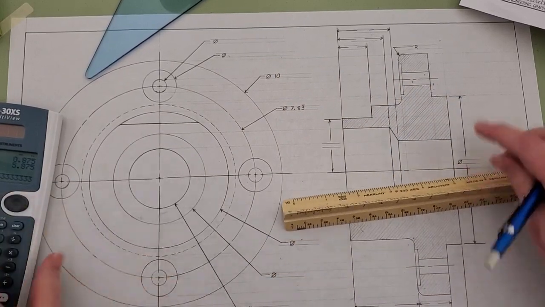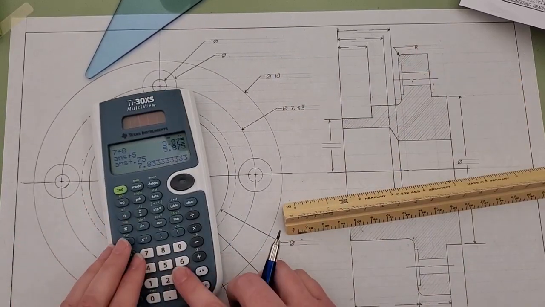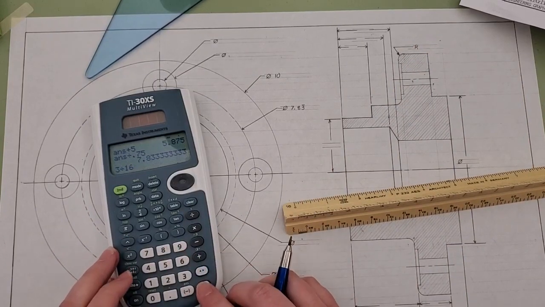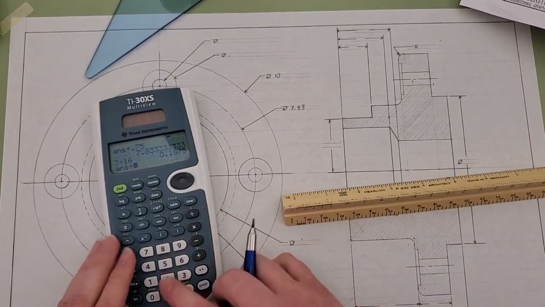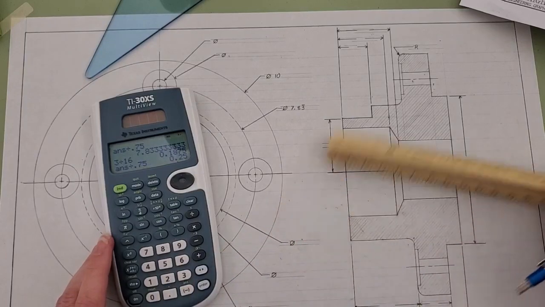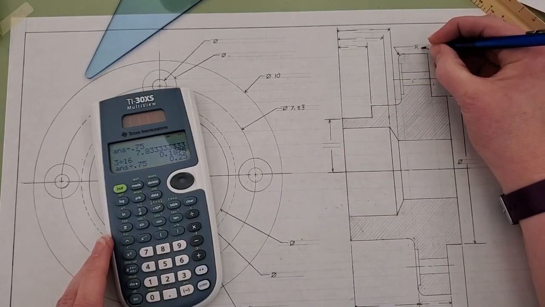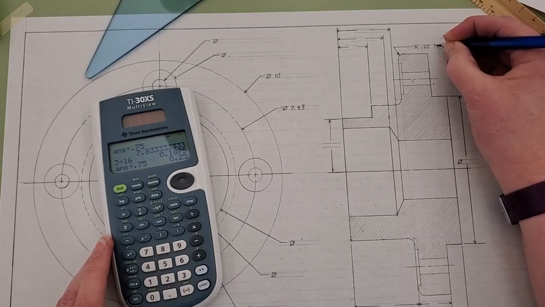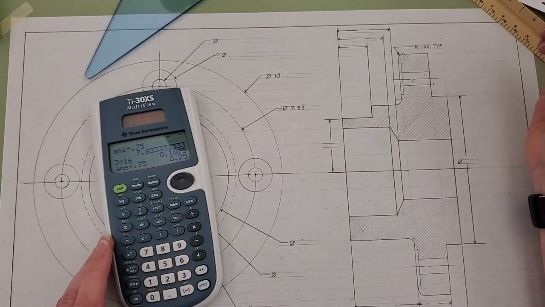Let's talk about the radius. I used 3/16, so 3 divided by 16, divided by 0.75 equals 0.25. And then I'm going to use TYP for typical on that.